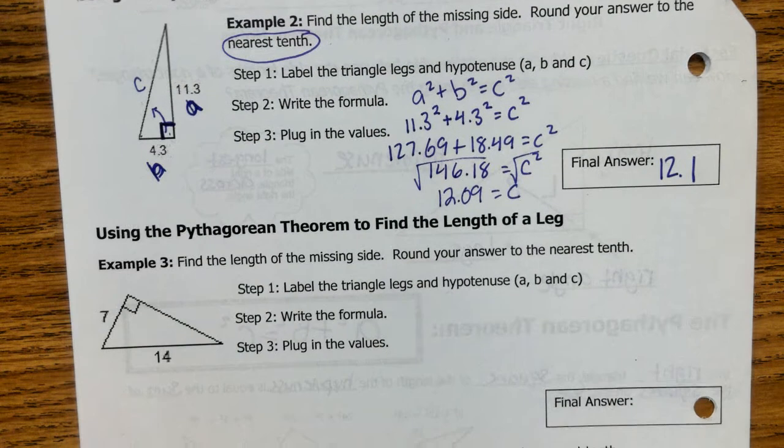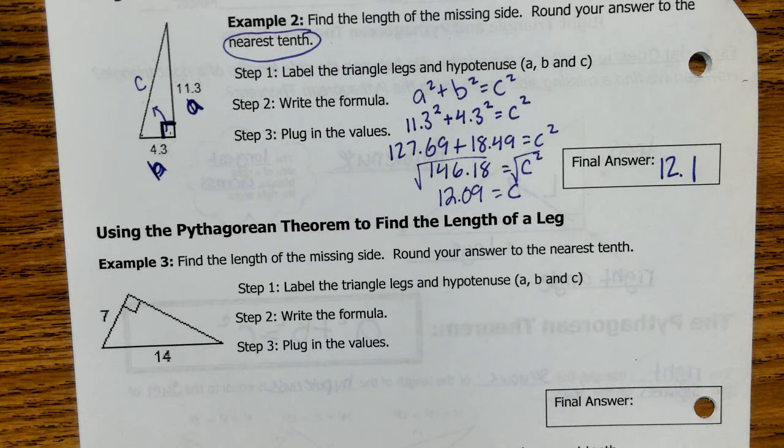It will usually say round to the nearest tenth, round to the nearest hundredth, or simplest radical form. If it doesn't tell you how to round, to the nearest tenth or hundredth, either one will be okay. Yes? On a test, do you have to write the formula like A squared plus B squared?